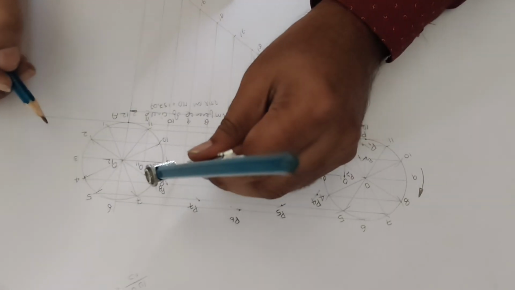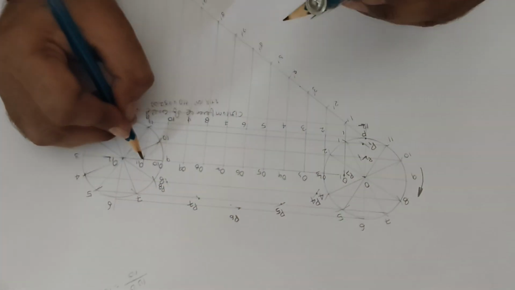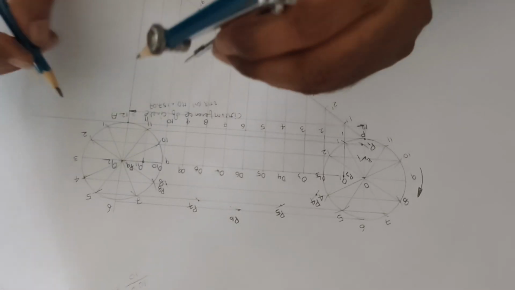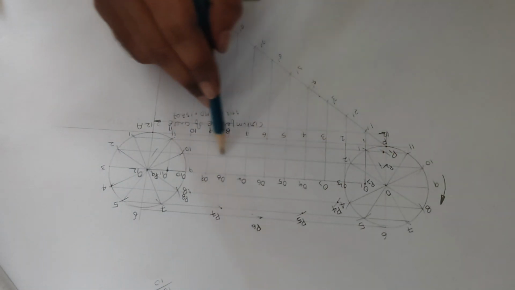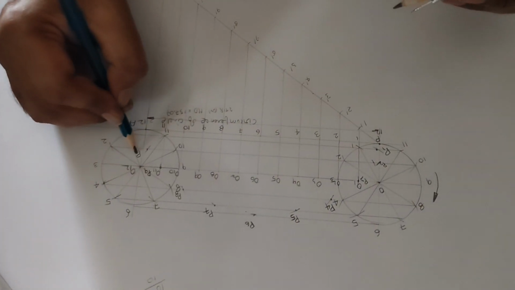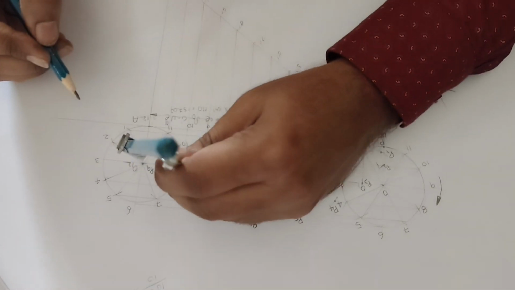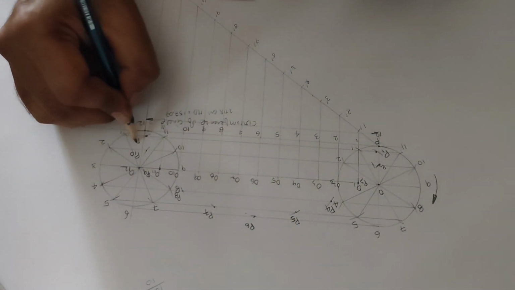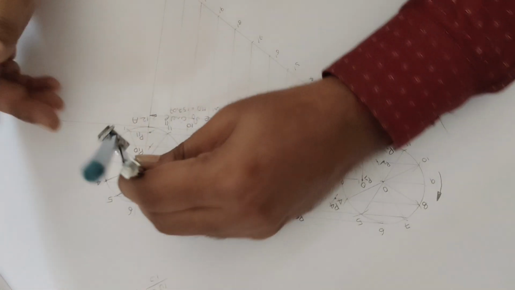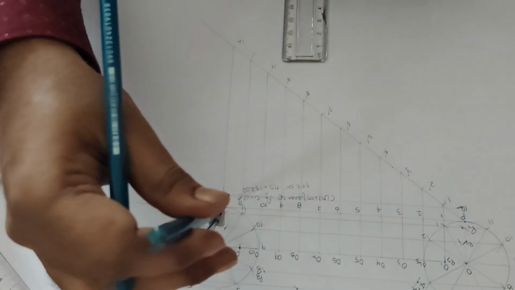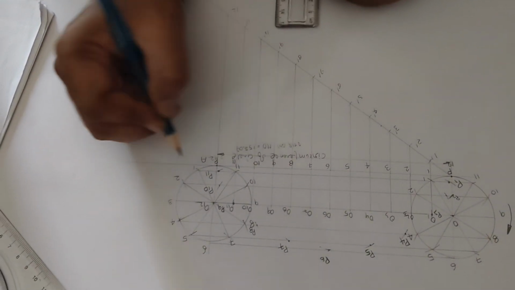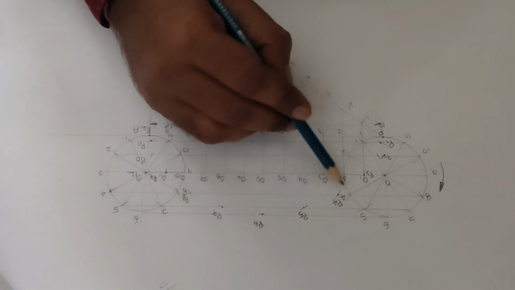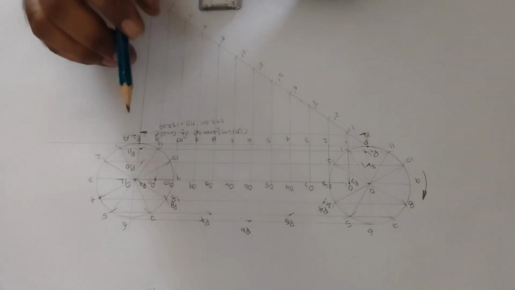P8. Next, O9 as center, cut the ninth line. So this is the point P9. Next, O10 as center, cut the 10th line. This is the 10th line. So we get the point as P10. O11 as center, cut the 11th line. This is P11. O12 as center, cut the 12th. So we get the point as P12. Next, if you trace all the points, we get the curve like this. That curve we can call a cycloid.